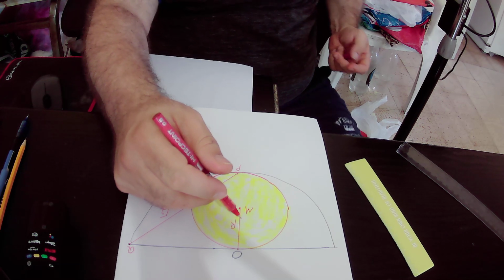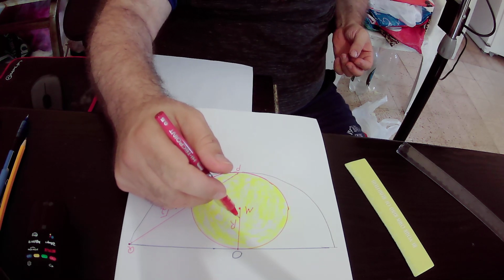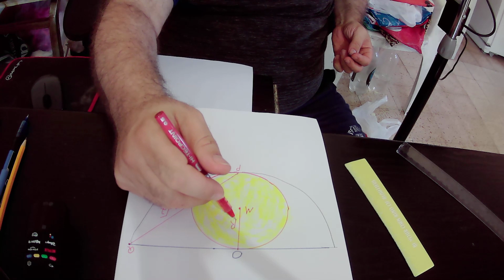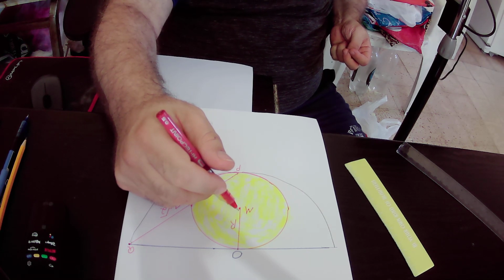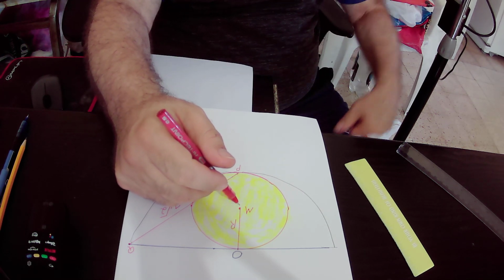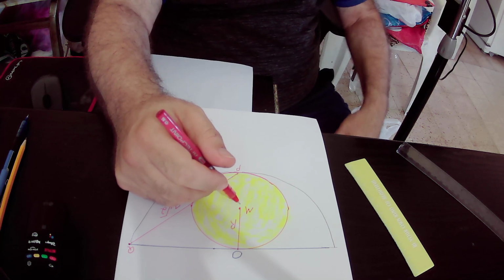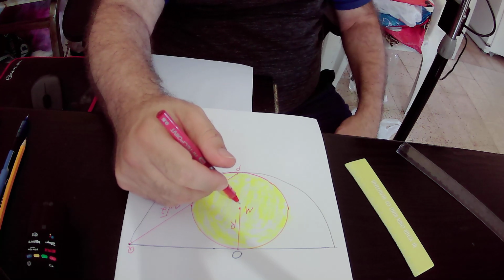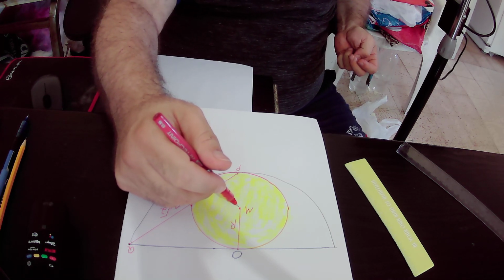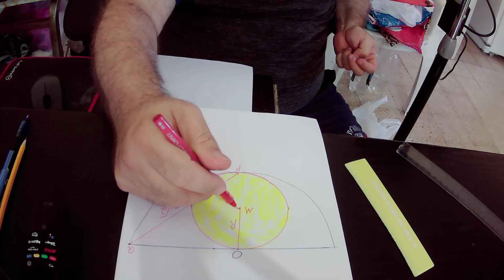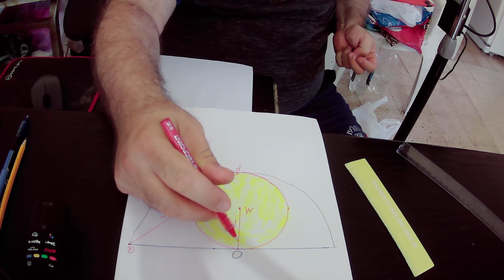And that is exactly the definition of a radius: at any circle, the radius is defined as a line segment that starts from the center of the circle and ends at any point on the circle itself.